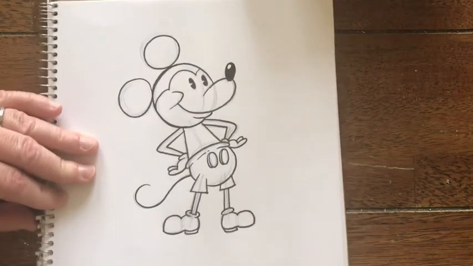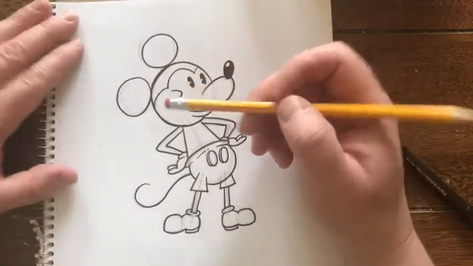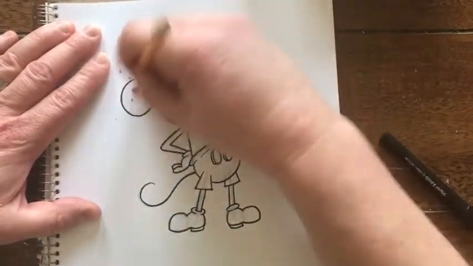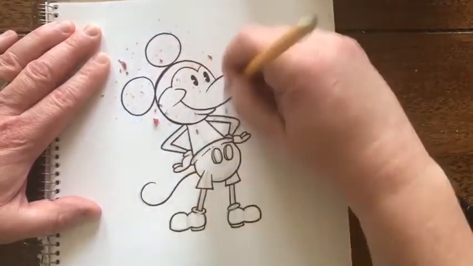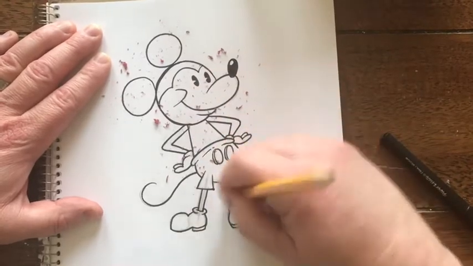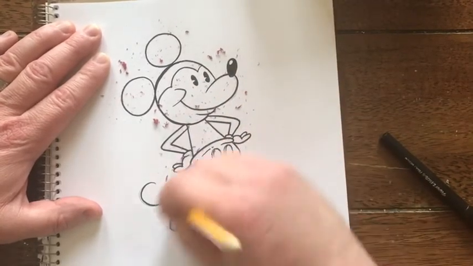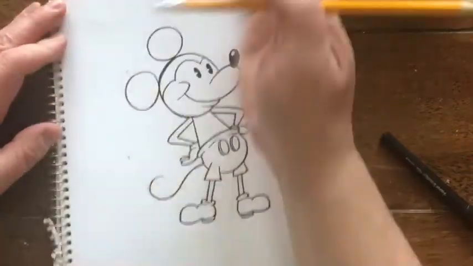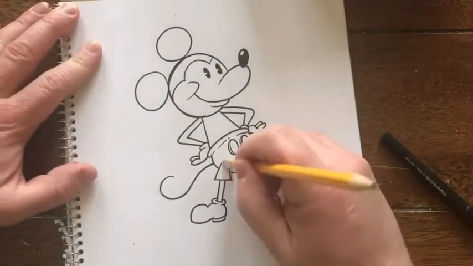Now we're going to take our eraser and we're going to erase out all of our pencil lines. And what this will do is leave us with a nice clean drawing, and all of that structure and things we put underneath, nobody needs to see that. That was just for us. So take a little time and erase this the best you can. That's why it's important to draw lightly, isn't it?